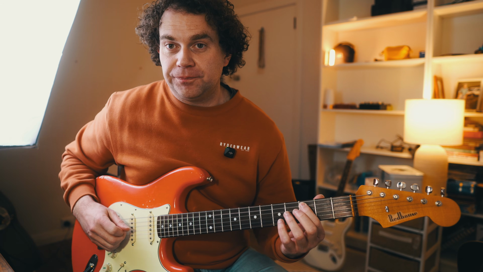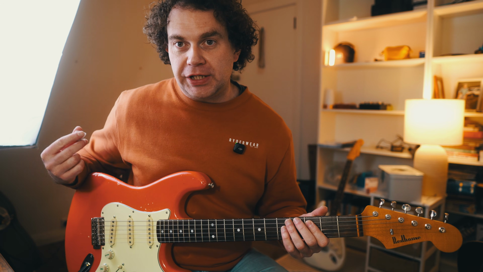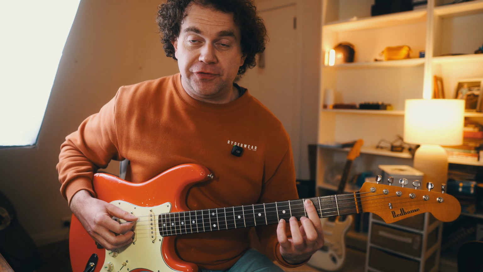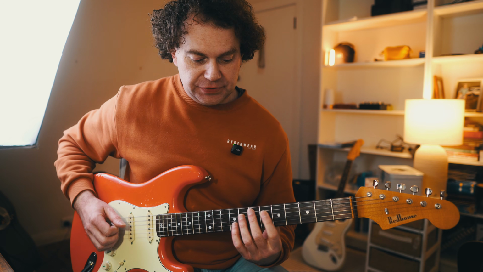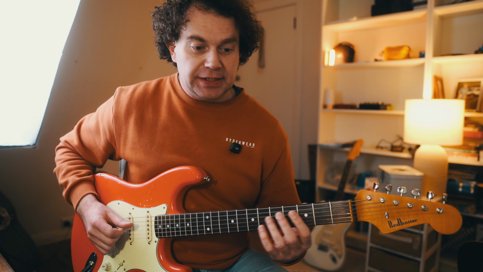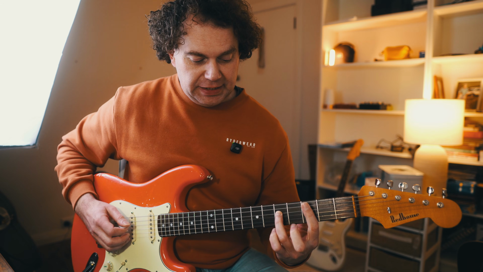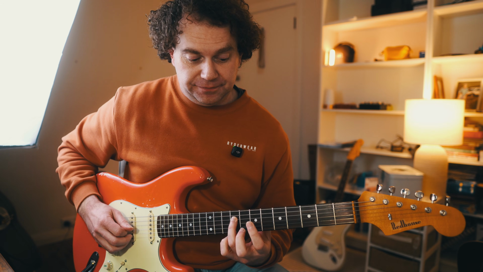So your root is now going to become the third in the next position. On that string, you've got to find where's the third. It's an E note, so that's now the lowest note. The next note, before we had the fifth, that becomes the seventh, because this is the next note in order, 1, 3, 5, 7. We had the fifth, now it becomes the seventh. The root becomes the third.